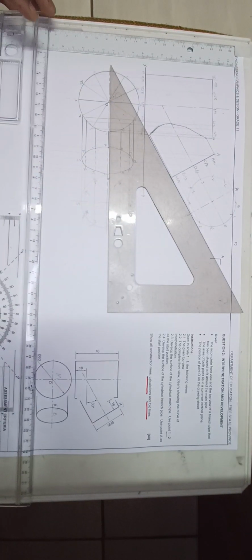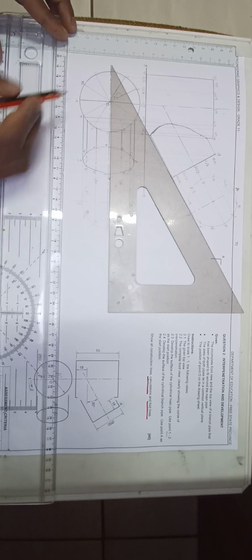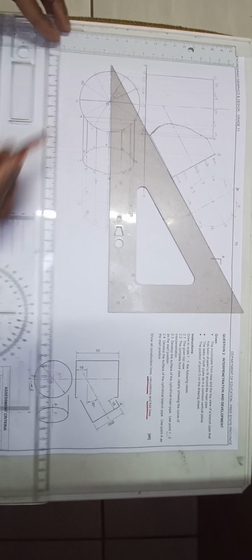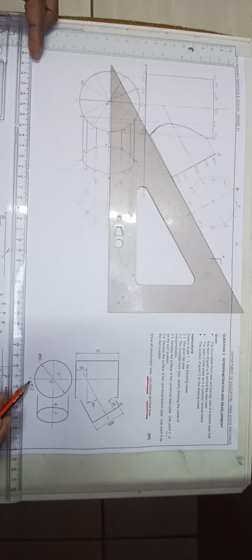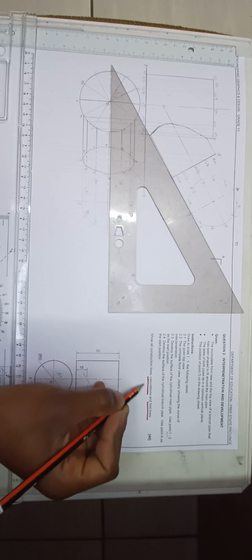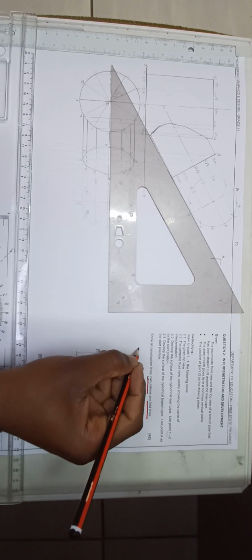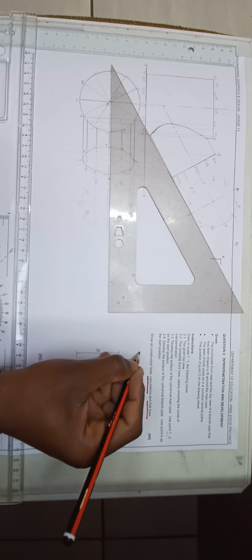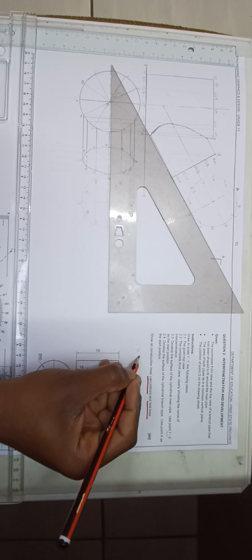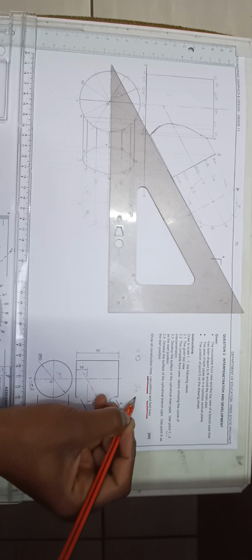So now what we will need to do is develop our main pipe starting from 1 going to 2. You can see the direction here. So we start from 1 until we get back to 1. We must not forget to show our calculations. Every time we are dealing with a cylinder, when it comes to development, we are using this formula here, pi times diameter, or you can use 2 pi radius.